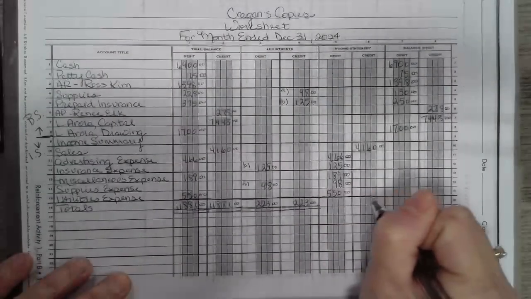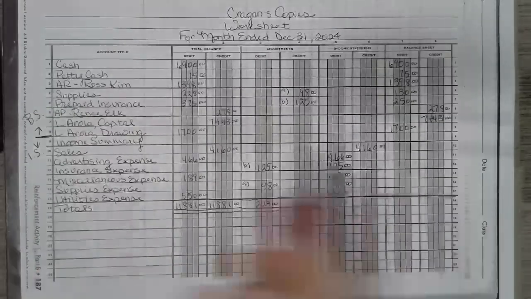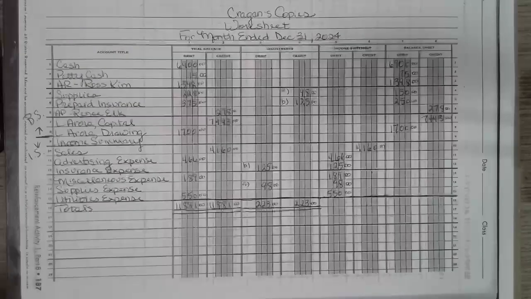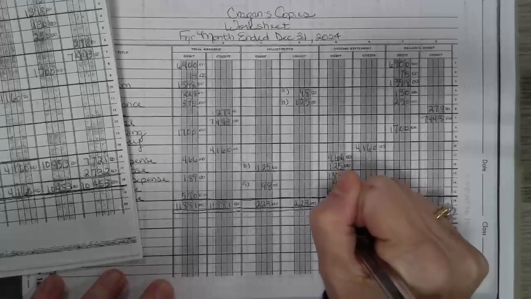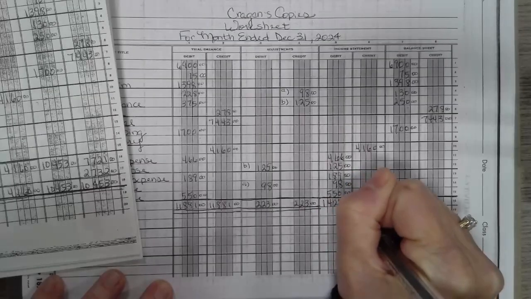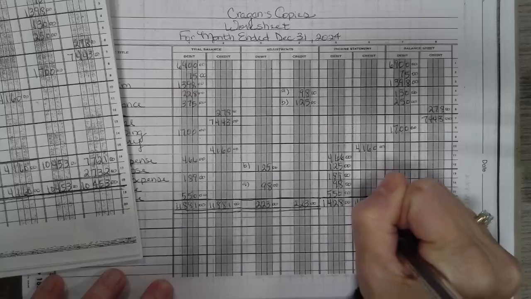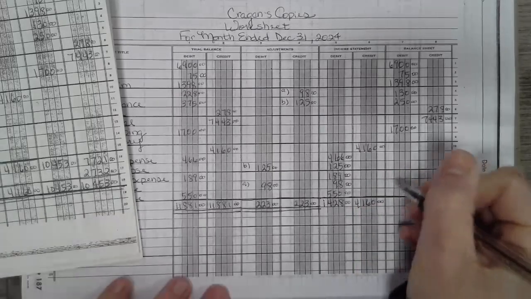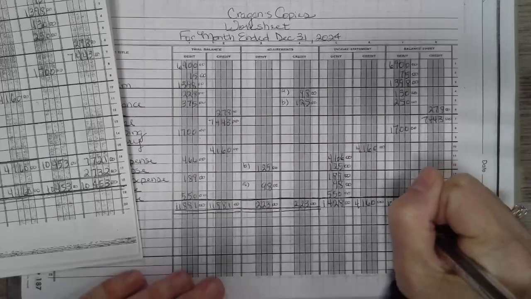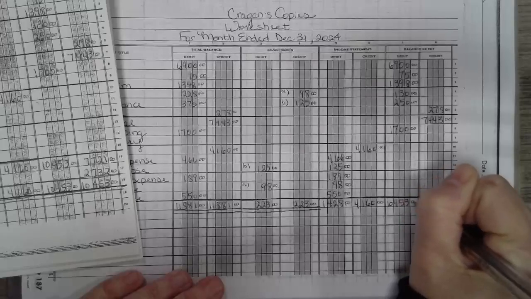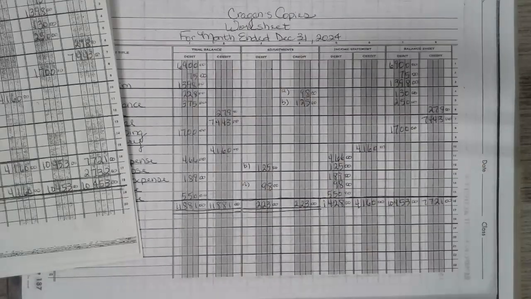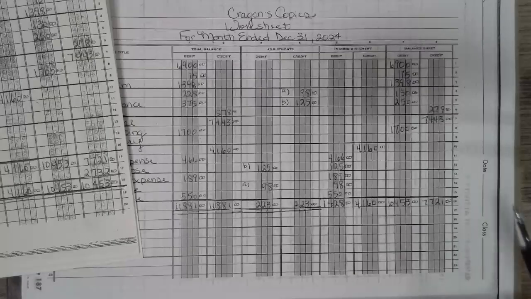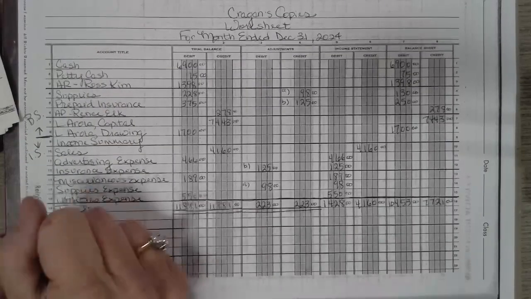Now that everything is slid over, we're going to slide that arm across, and we're going to add up all four of our columns. We get 1,428. We get 4,160. We get $10,453 and 7,721. Okay, so now it's time to find our net income or loss.